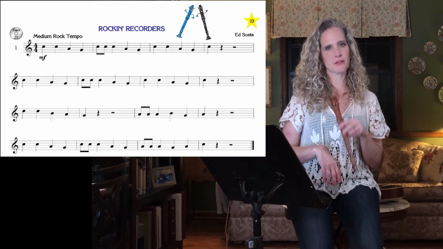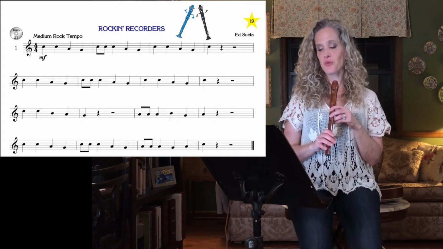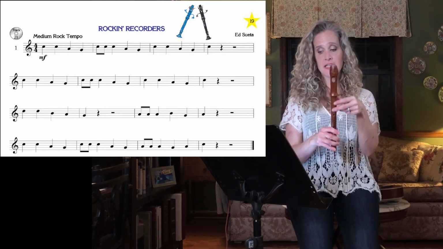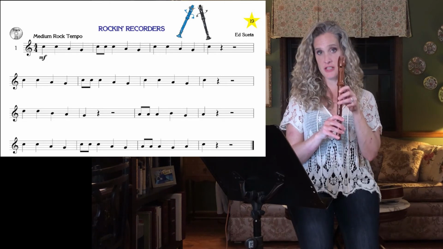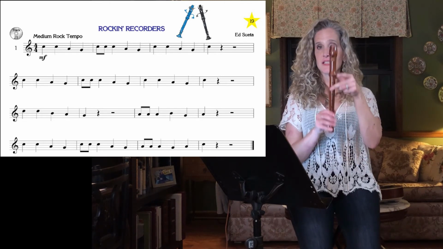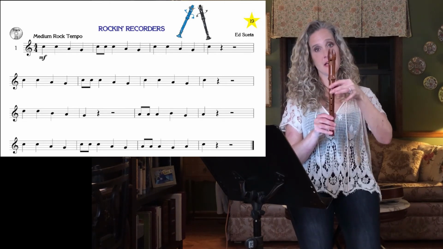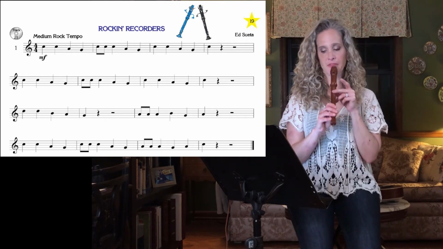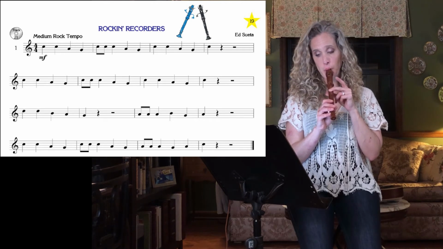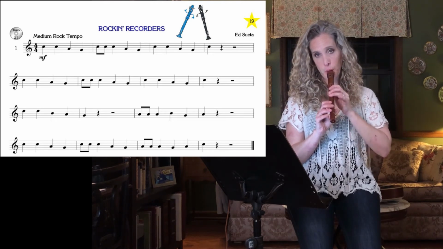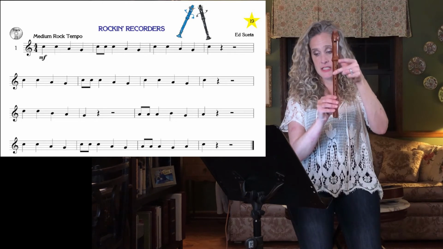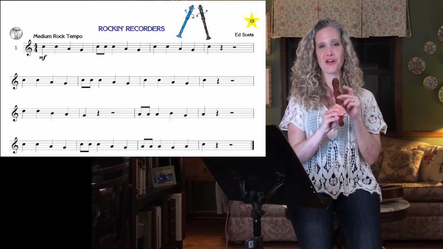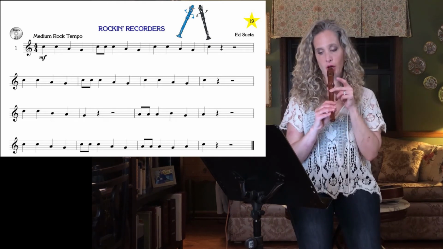Now the tricky part, because we're using different fingering. So we're going to look at line 3. We start on D. So it's D, D, B, A, G. Finger that again. D, D, B, A, G. Now I'm going to play it, then you play it after me. Your turn. D, D, B, A, G. Let's play it together. 1, 2, those two measures. Here we go.